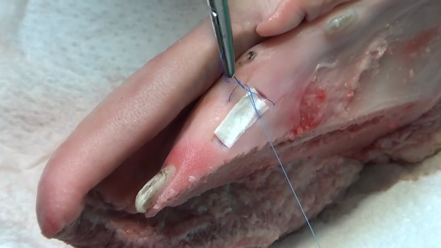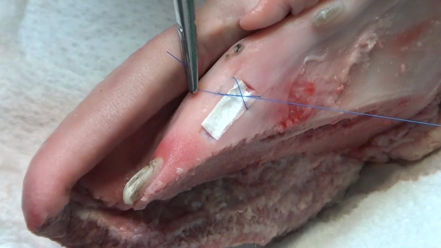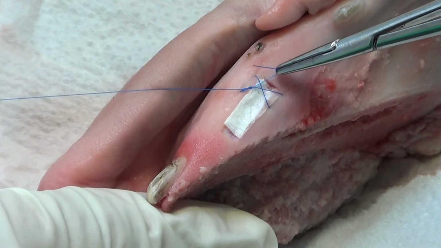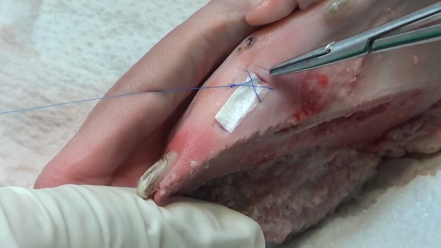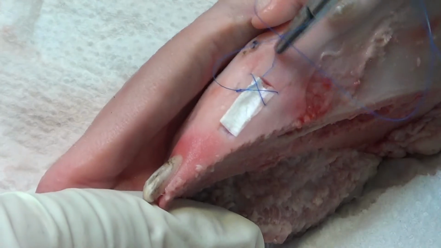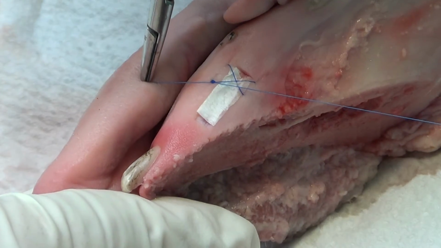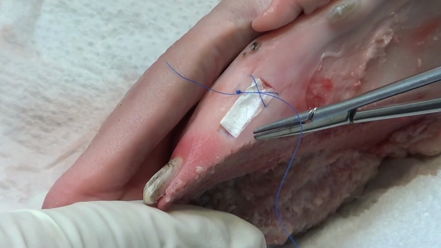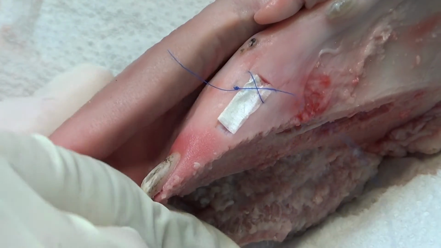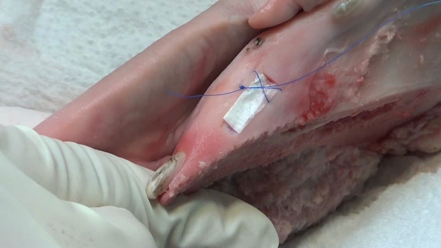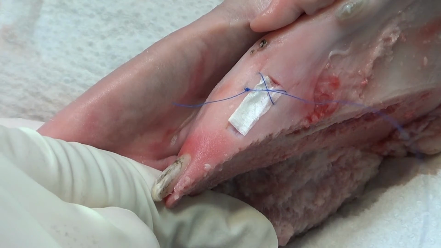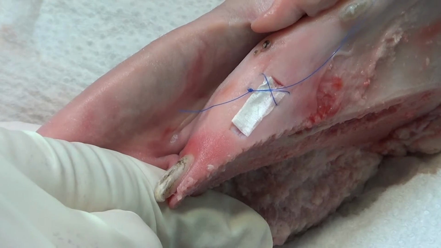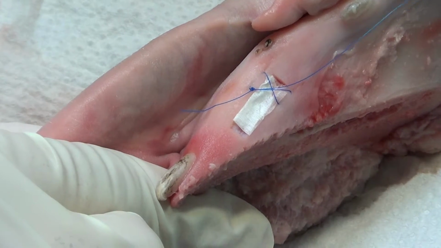So, 2, 1, 2. Okay, you can do 3 of them, or if you have a little bit shorter wound, 2 of them, and you block the sponge. So from this point you can go vestibulary to do the vestibuloplasty.